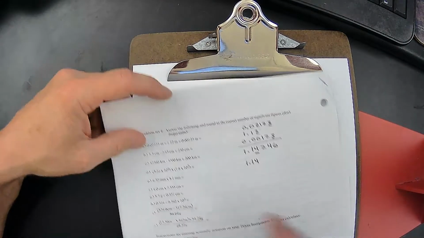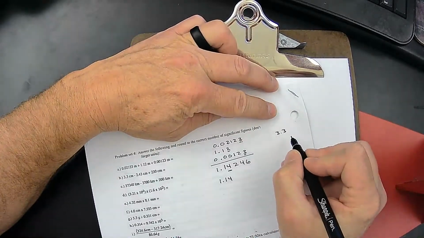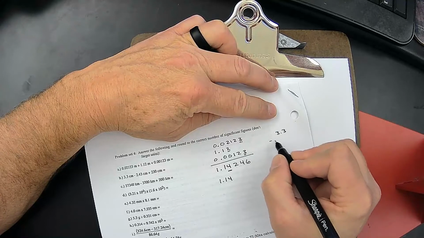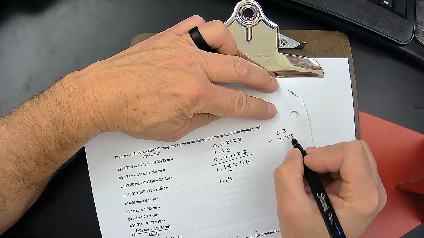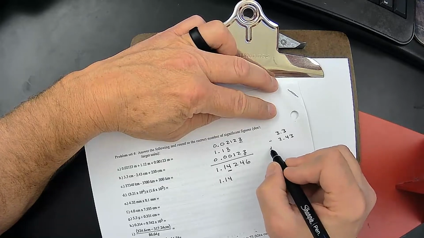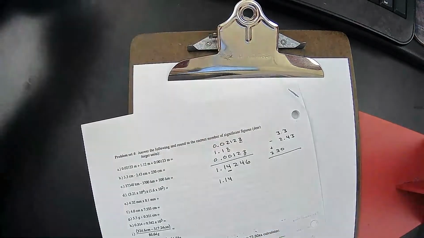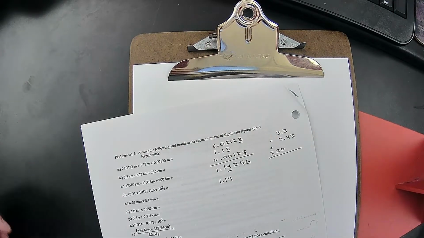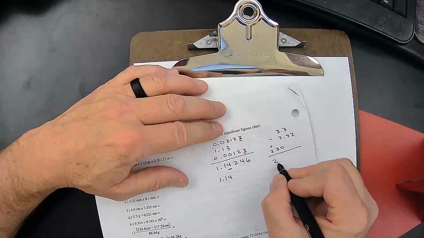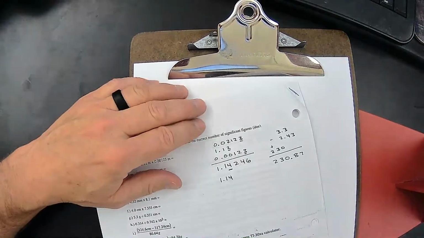Now, let's take a look at letter B. Letter B, we get 3.3 subtract 2.43, and then plus 230. So when I take those three values, on my calculator it shows 230.87.